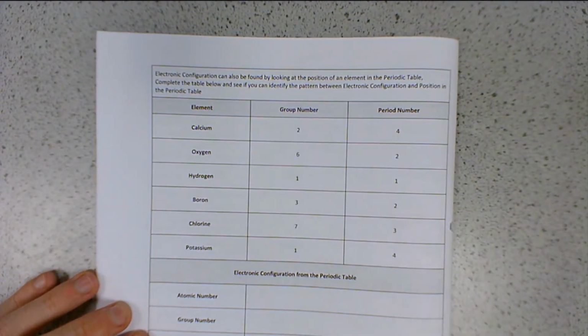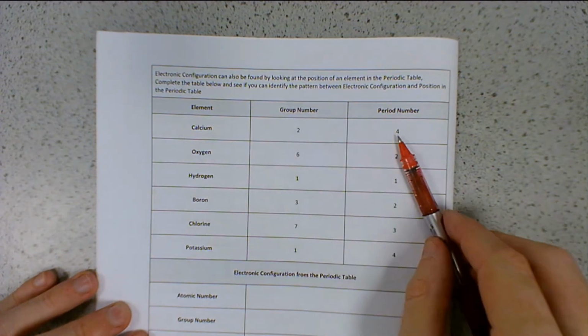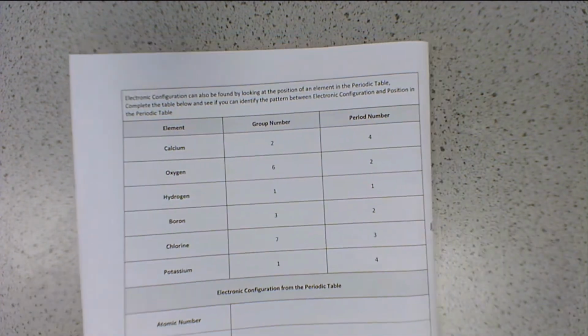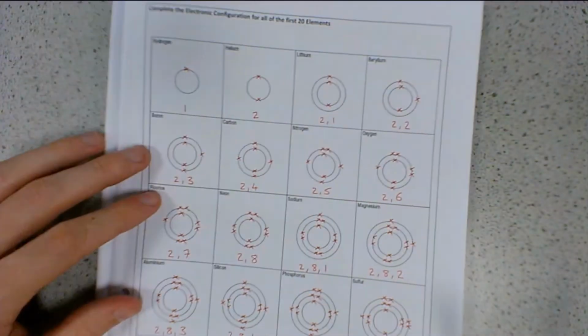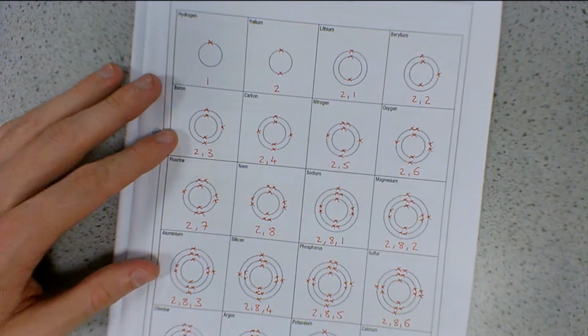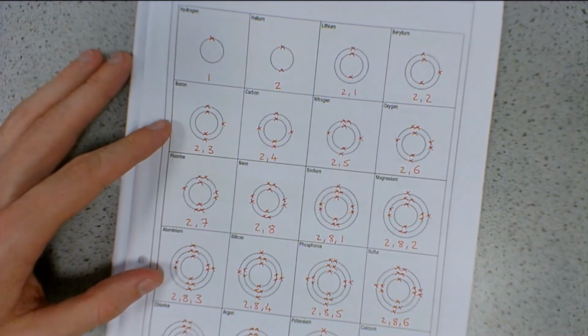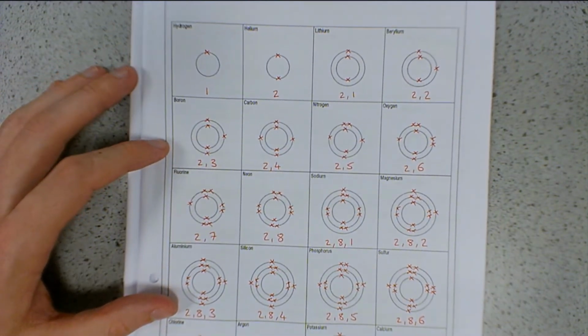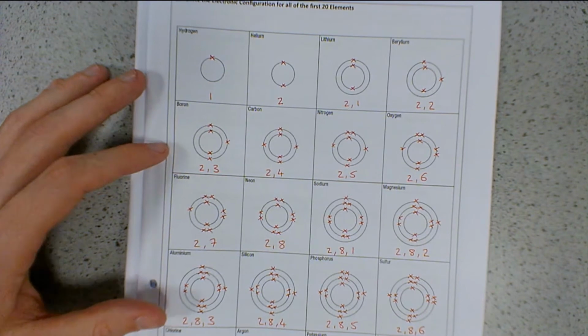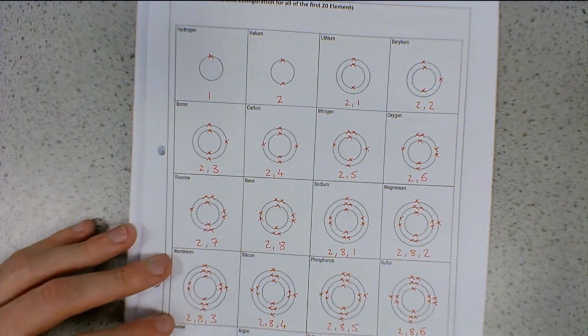Now what I would like you to do is to look at the group number and the period number and then have a look at the electronic configurations that you have drawn for those elements, and see if you can see any correlation between the group number and the period number and its electronic configuration. So is there any link between the group number of an element and its electronic configuration?